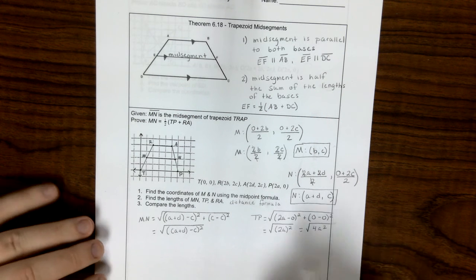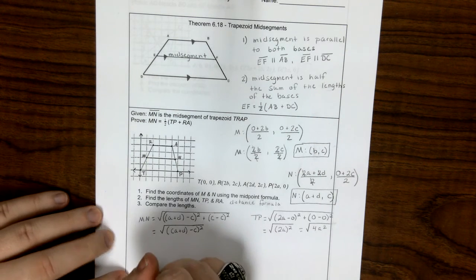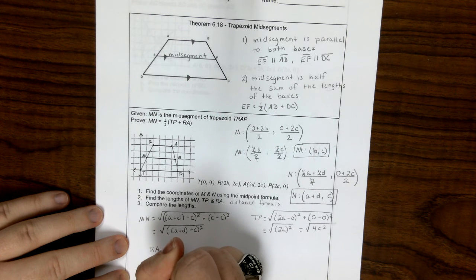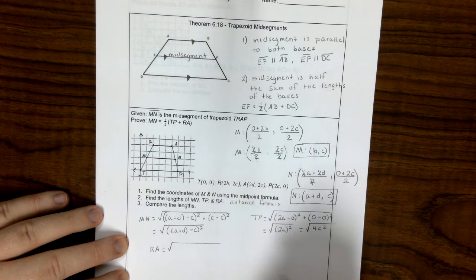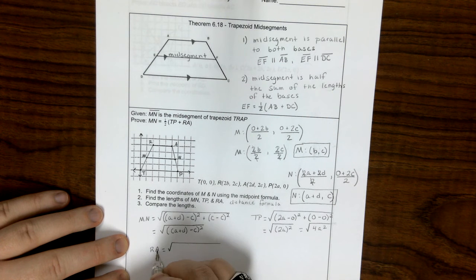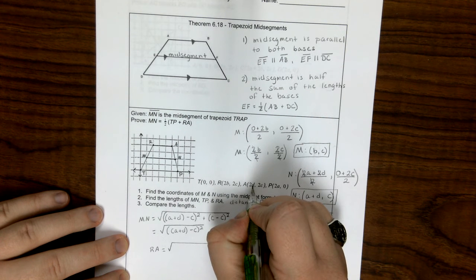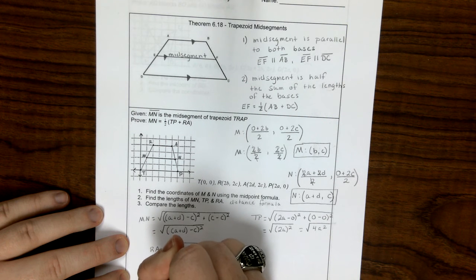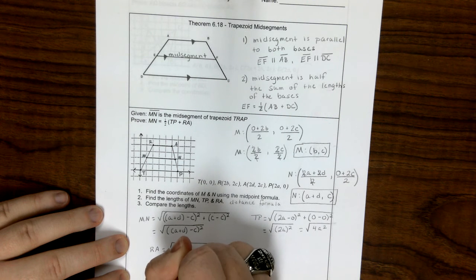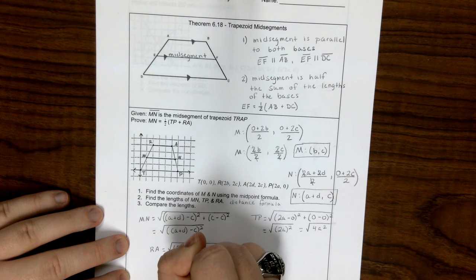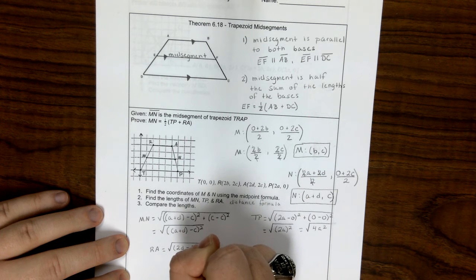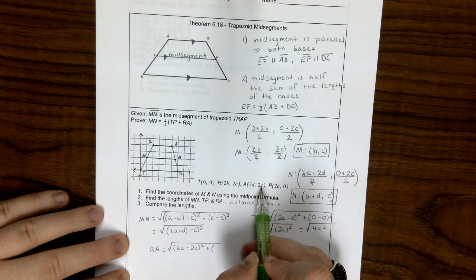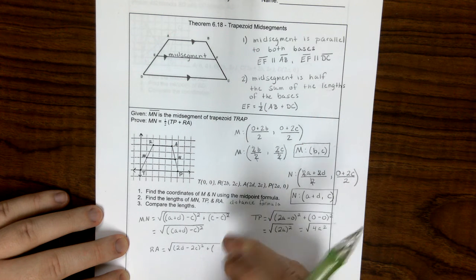Now let's find the length of RA, which is at the top. So RA equals big square root. Start with A. So the x of A, subtract the x of R. So 2D minus 2C squared plus the x of, oh, I can't read. I'm sorry.